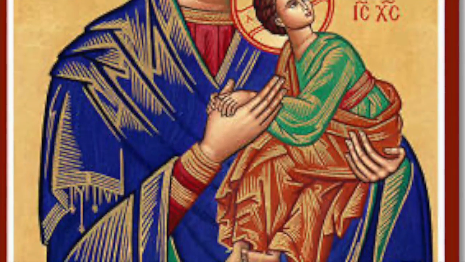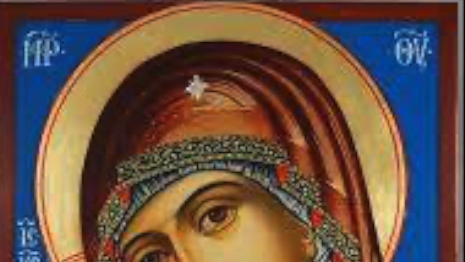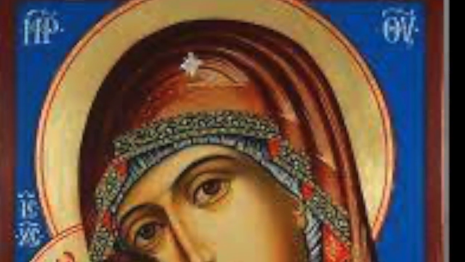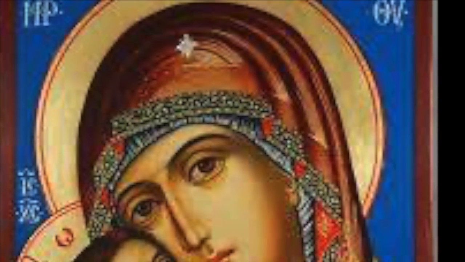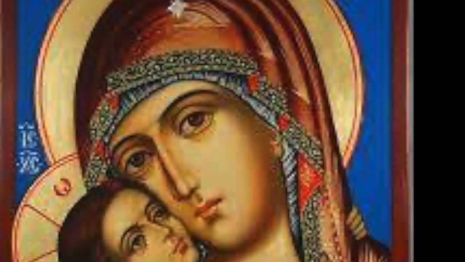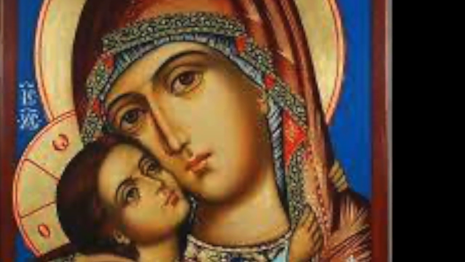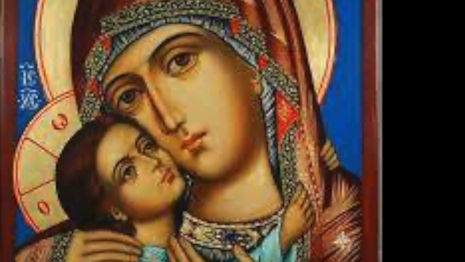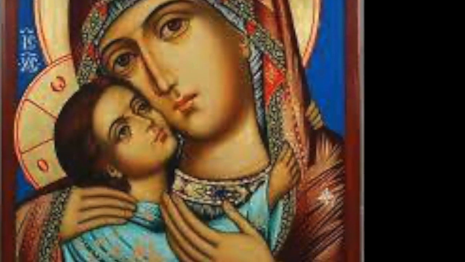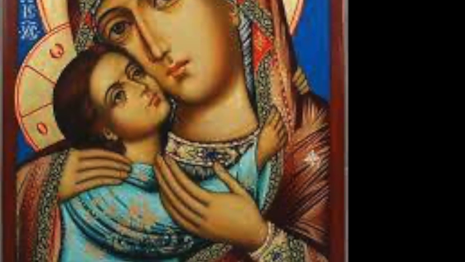And we have a gold background, and some of the icons that you looked at previously were very similar to this. In this one, we don't have only a gold background. We have a solid gold halo on both Mary and Jesus, but instead we have the blue that lets us know this is Mary in the background that is not quite as dark, and so it makes the gold pop out.